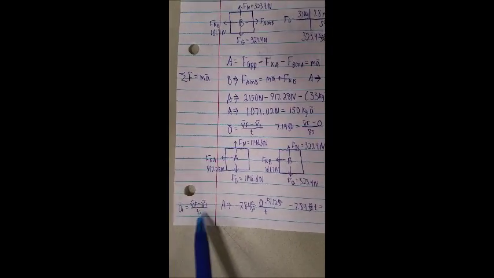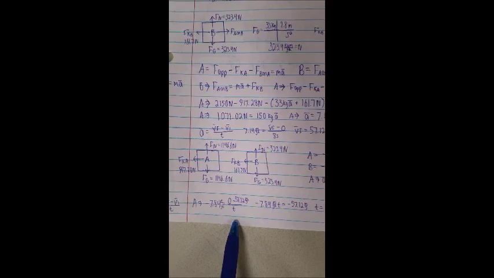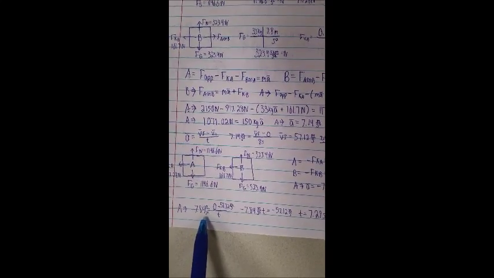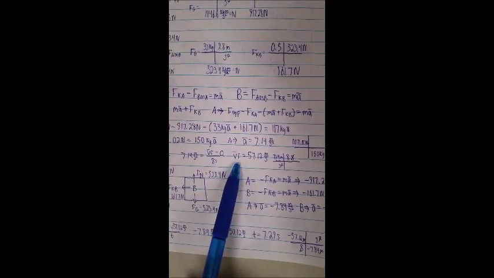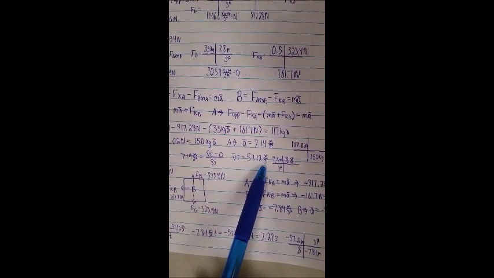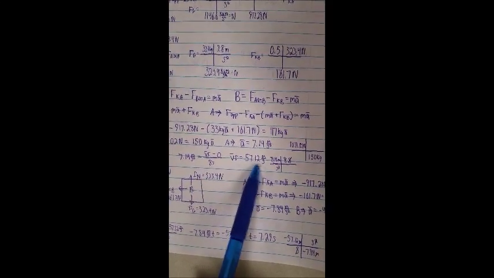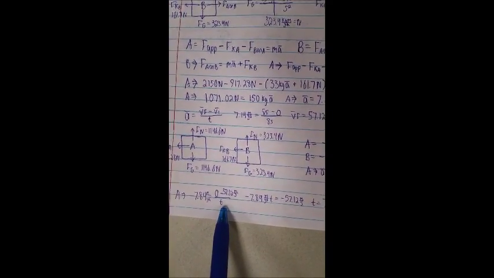Now again, we would use this acceleration equals final velocity minus initial velocity all over time to find the time of this situation, since you don't know how long it takes for the boxes to stop. So for block A, we have our negative 7.84 meters per second squared equals 0 minus 57.12 meters per second. Now where did this number come from? Well, we found that our final velocity when Bob was pushing was 57.12 meters per second. So when he stops pushing, the boxes are already going this fast. So that would be your new initial velocity for this scenario. And that would be all over time, since we don't know time.